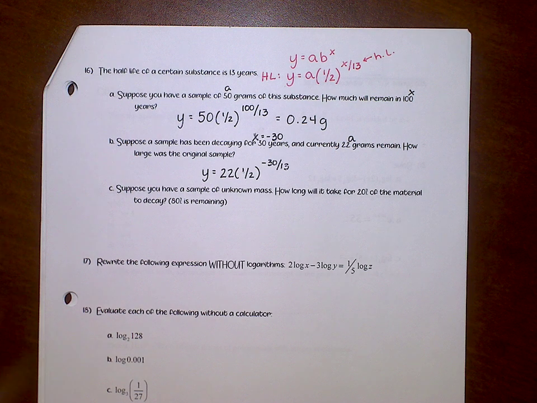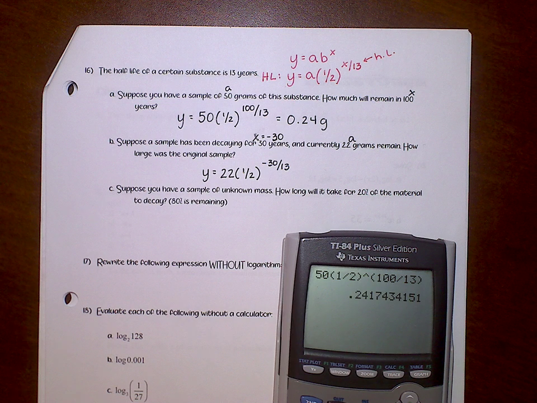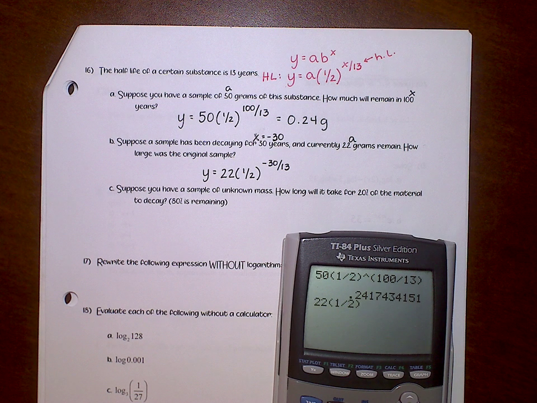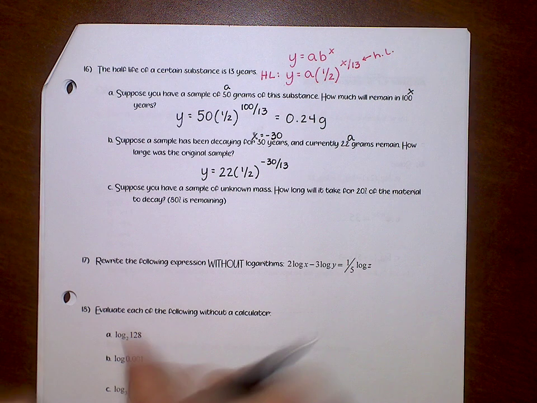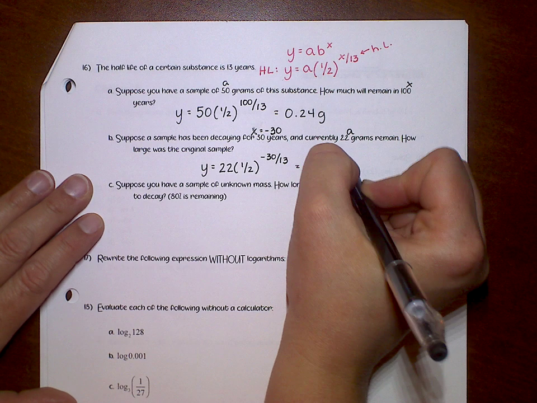That's going to take us back in time 30 years. So I'm expecting this number to come out larger than 22. And I ended up with 108.9 grams, which makes sense to me.